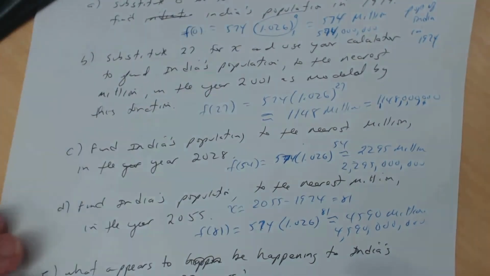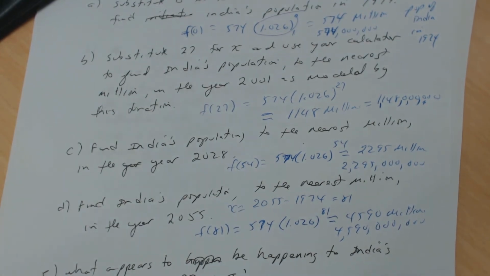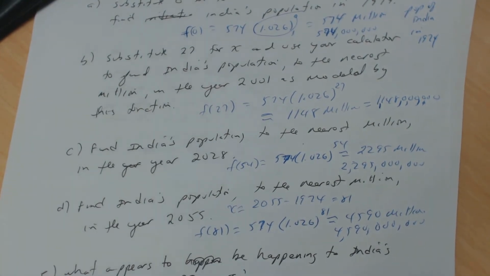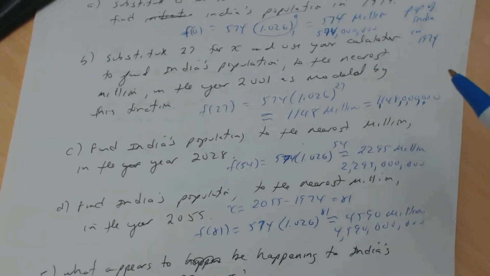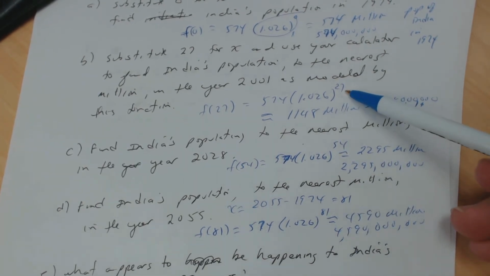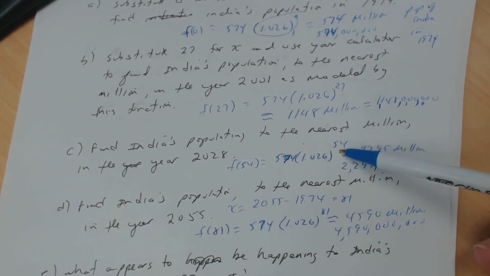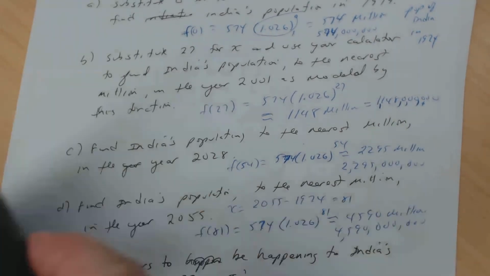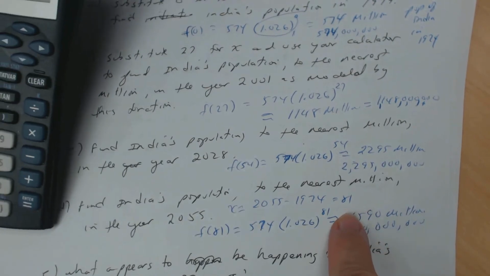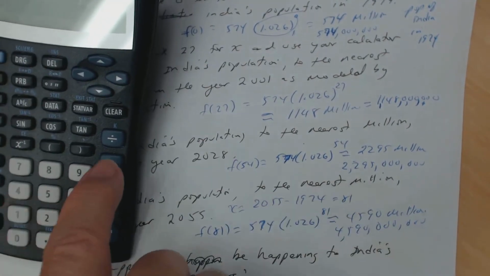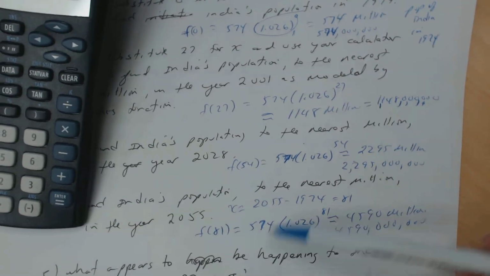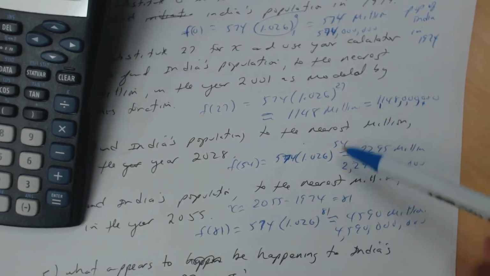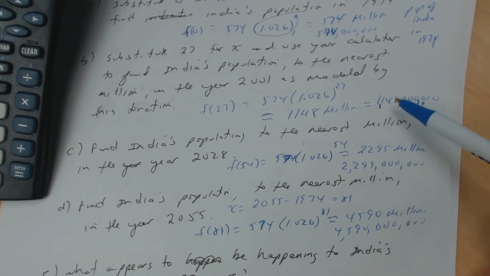Okay, and then it's asking what appears to be happening to India's population every 27 years. You see 27 plus 27 is 54, and then 54 plus another 27 is 81. So every 27 years, what appears to be happening to the population?